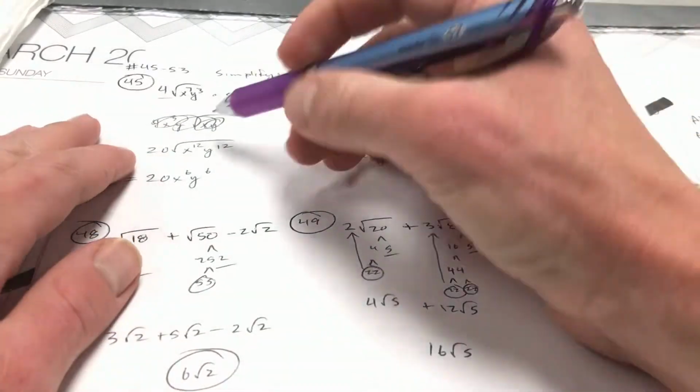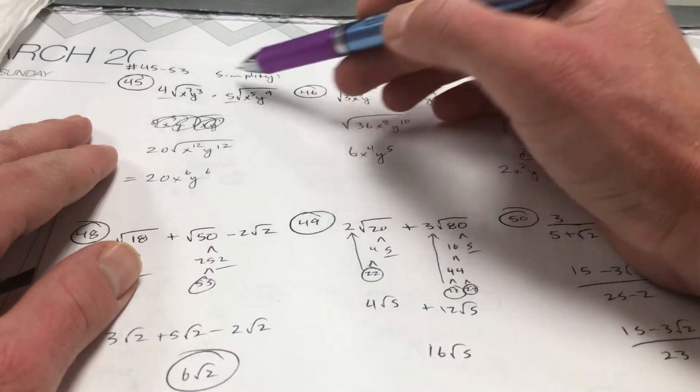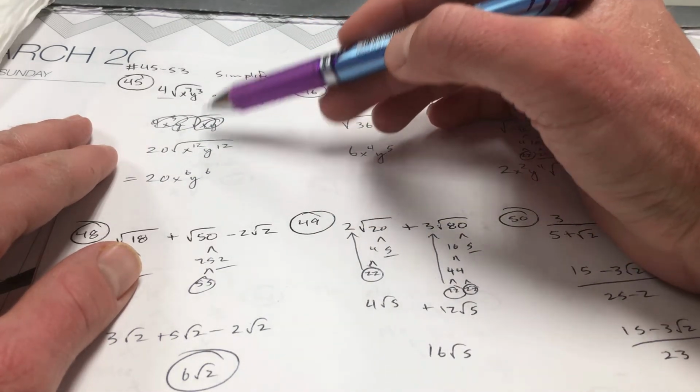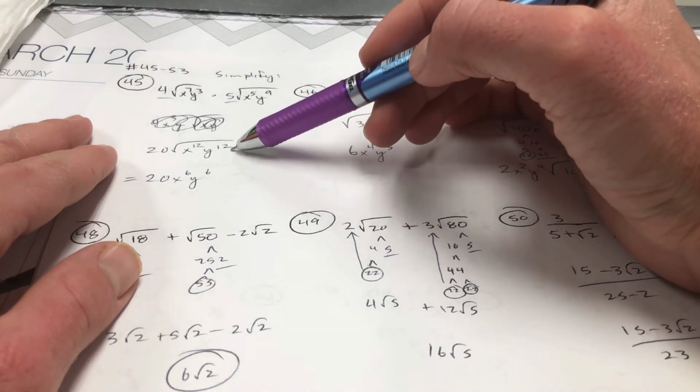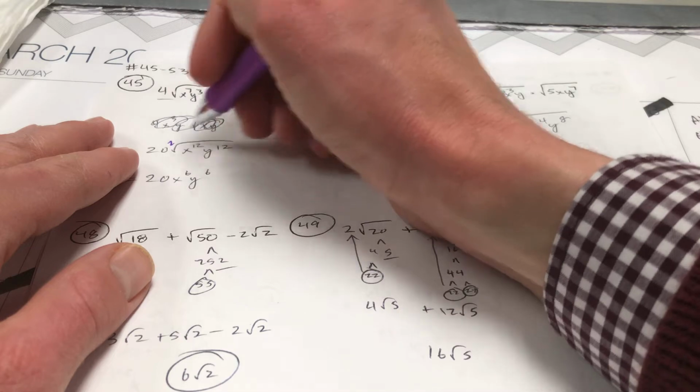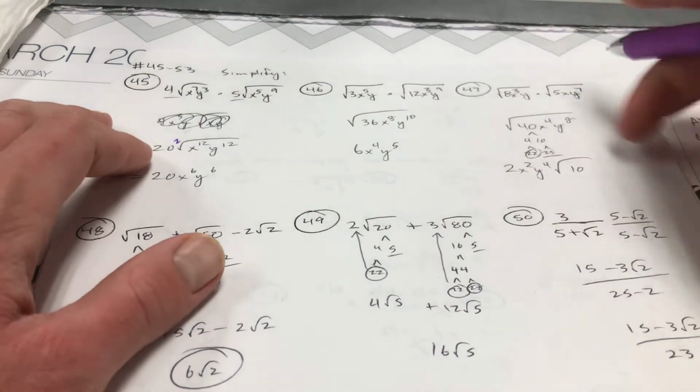45 here. I can multiply on the outside. 4 and 5 give me 20. Multiplying inside, x to the 7th times x to the 5th is x to the 12th. Y to the 3rd times y to the 9th is y to the 12th. This 2 goes into 12 6 times. 2 goes into 12 6 times. No more root left over.